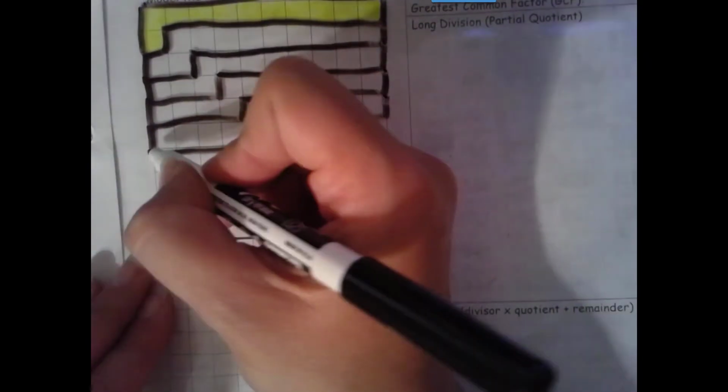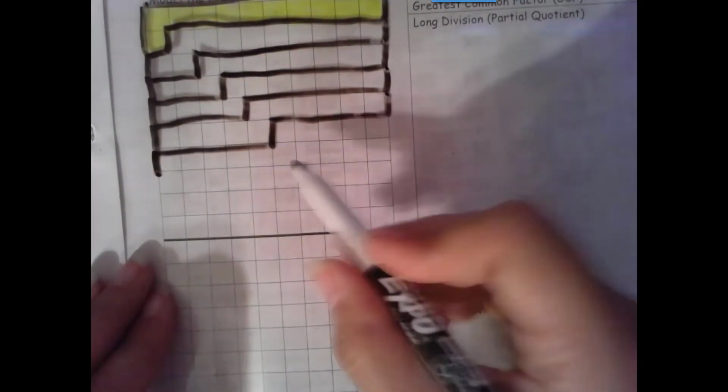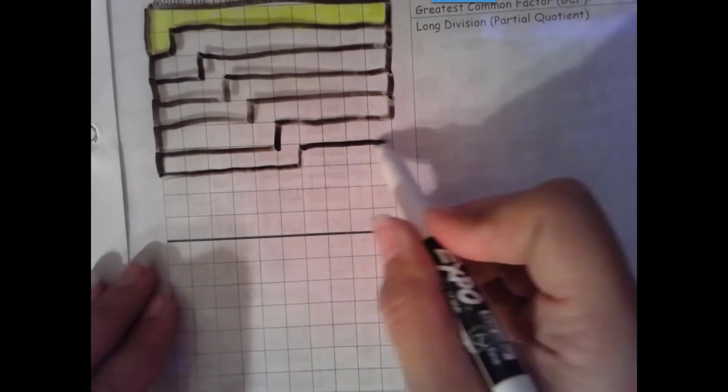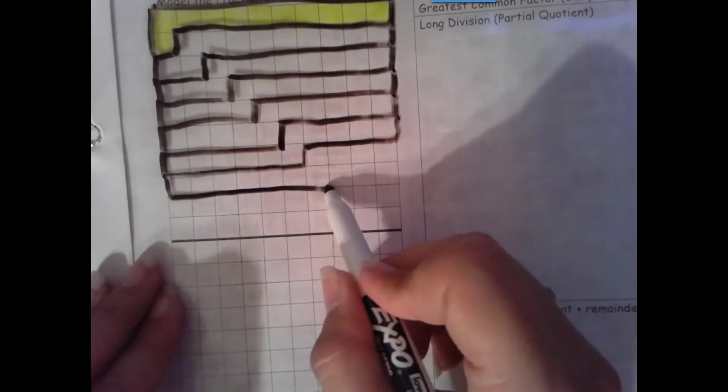So what I'm doing here is a way of using decomposition to help me. I have 5 up here, so I need to add 6 to make 11. I have 4 here, so I need to add 7 to make 11.